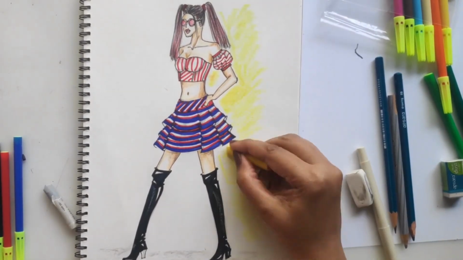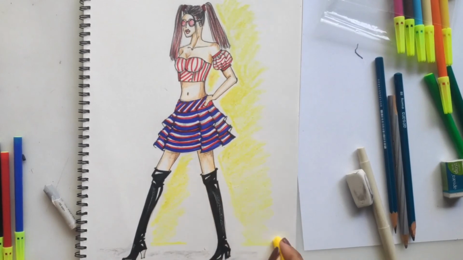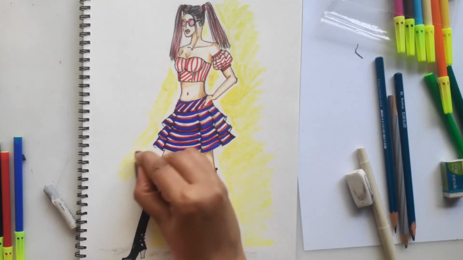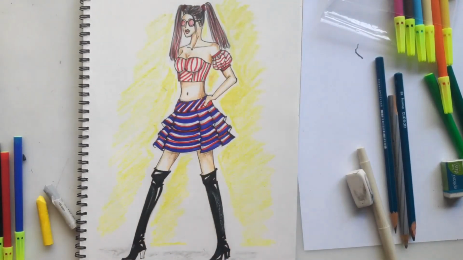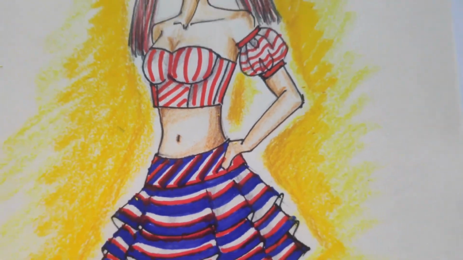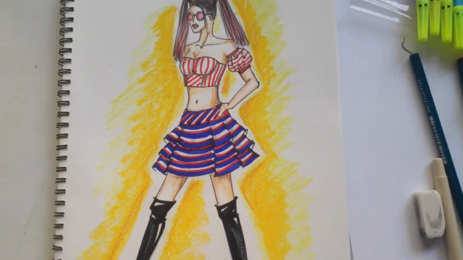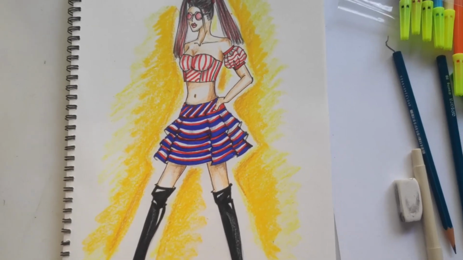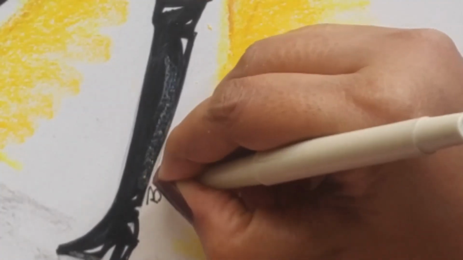So okay, I would always ask you all to give a background to your sketch. It makes it look more complete. Always make it a habit to give some background to it. And we are done. Very simple, very quick, using sketch pen.